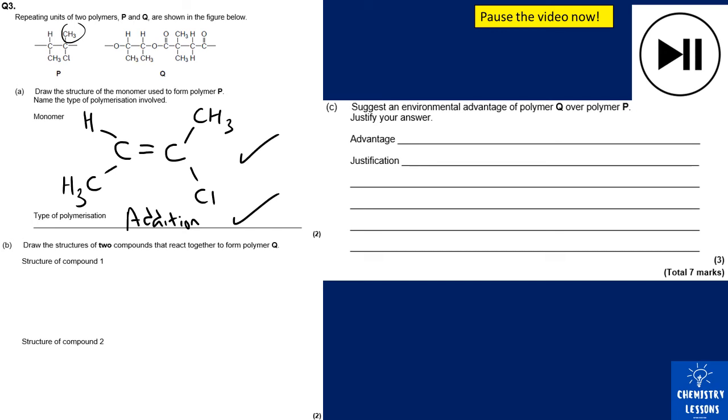And polymer Q, this is a polyester. So let's break the ester links. There they are. And we should identify that we've got a diol. So structure of compound 1 is going to be HO, then it's a C, C, OH. So there's our diol. We had a H at the top there, and a H here. And then we've got CH3, CH3. So that's one of the monomers.